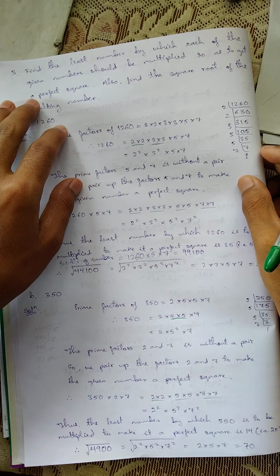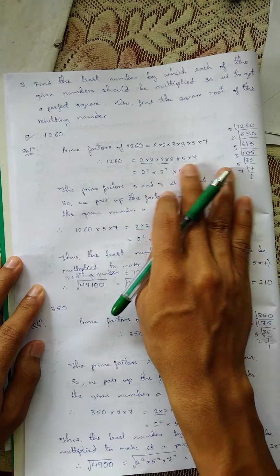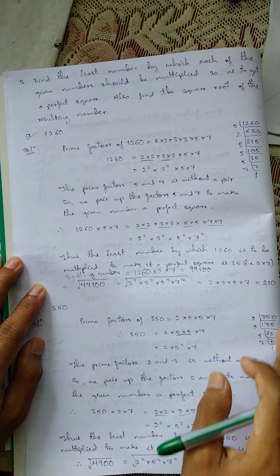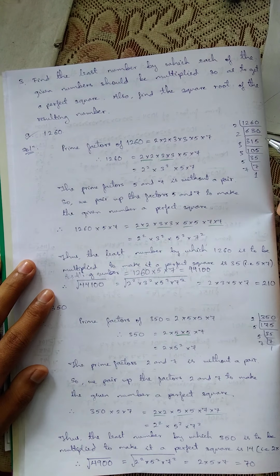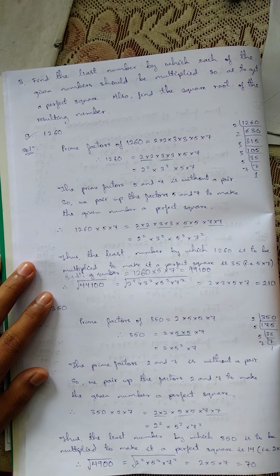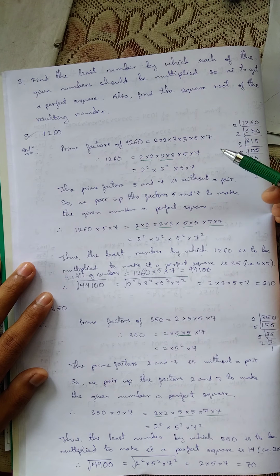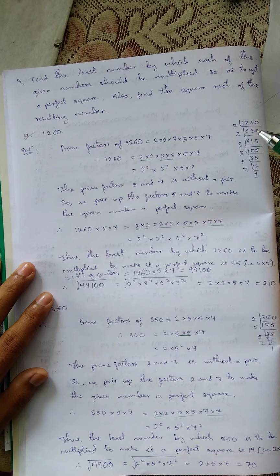Find the least number by which each of the given numbers should be multiplied so as to get a perfect square. Also find the square root of the resulting number. So in this case, like we did in question number 2, we have to first find the prime factors of the number. Here we have to find the prime factors of 1260.